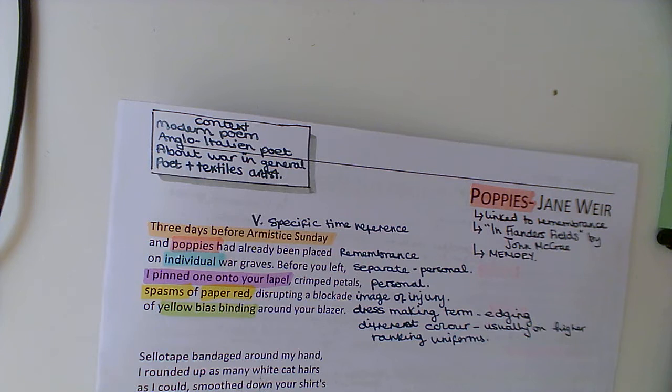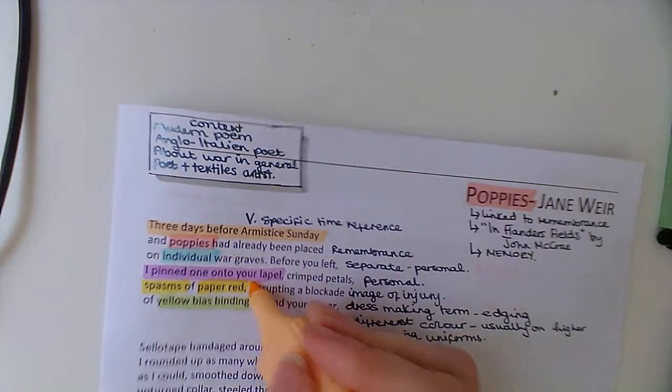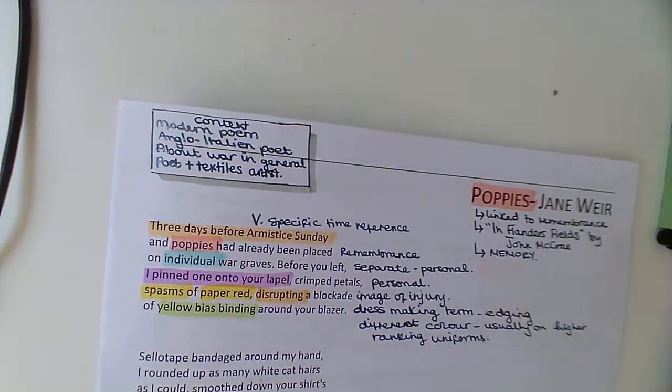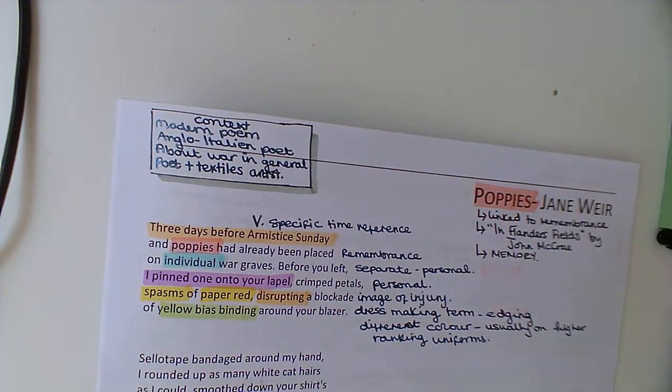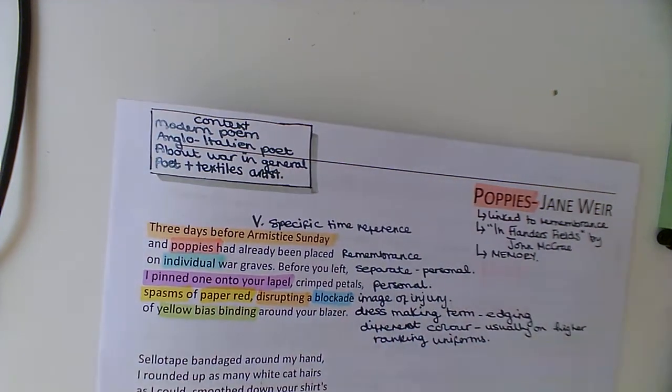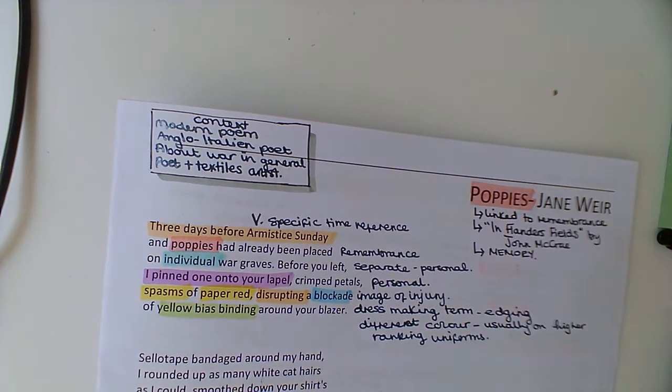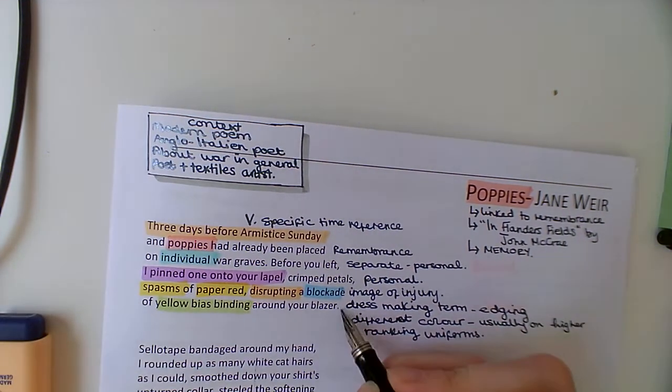If you've ever watched a film where someone's shot, they spasm backwards, okay? And then we've got the word disrupting as well. Again, it's that idea of the fact that it's not quite meant to be there. Disrupting a blockade. Now, a blockade's quite an interesting one, because when we think of blockades, we often think of places we're not allowed to go to. And it's actually quite a military thing.